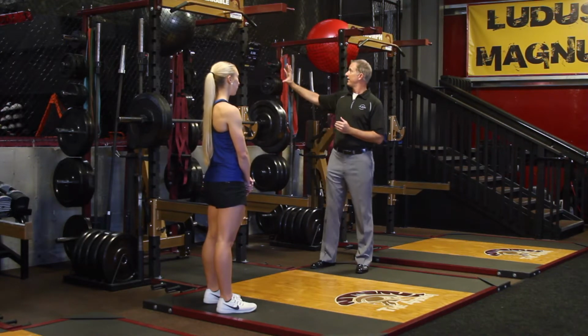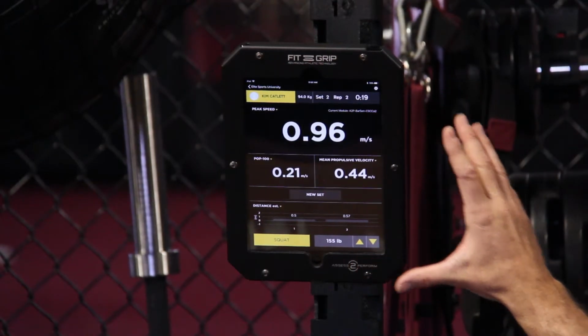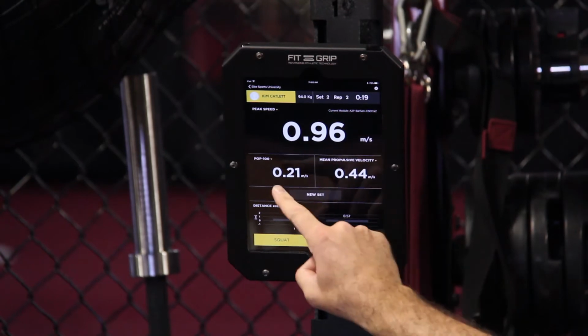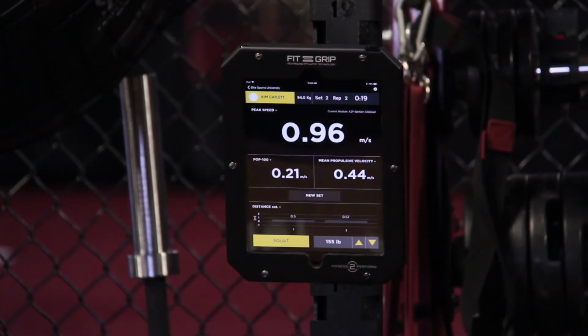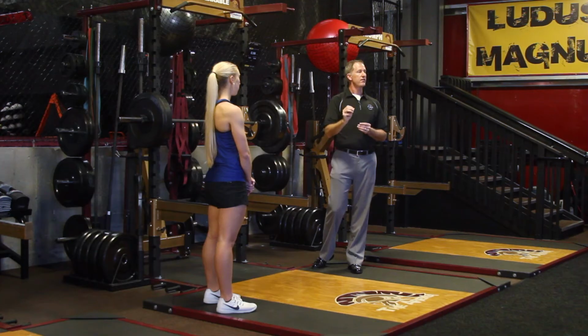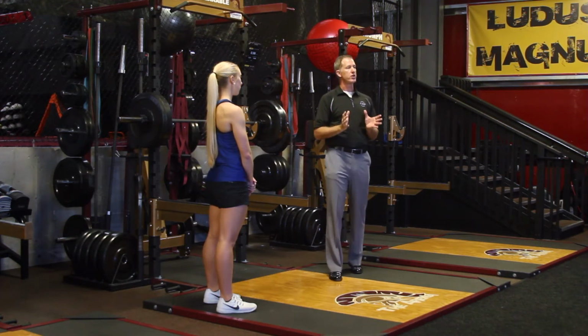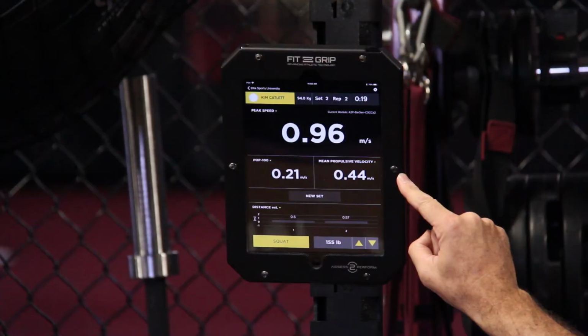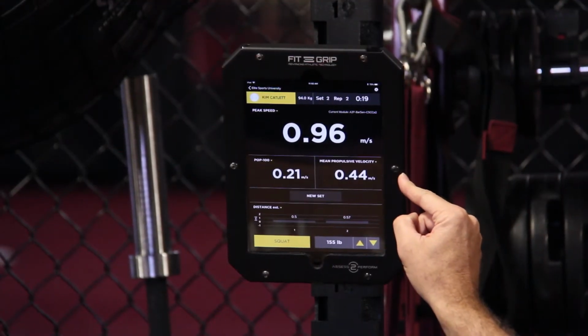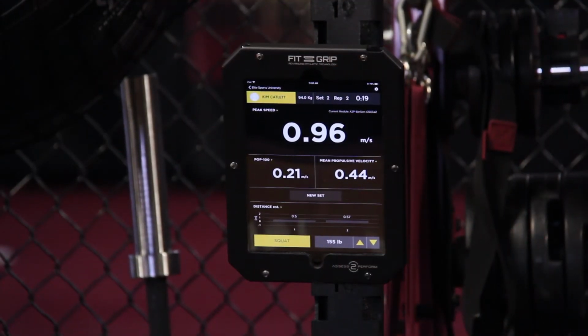And so we have the A2P Sport app configured to look at peak speed, but also POP 100, which is our unique metric to identify rate of force development. It's how much speed you can generate at the 100 millisecond point of the concentric phase. On top of that, we're going to be looking at mean propulsive velocity. Mean propulsive velocity just looks at the propulsive phase of the range of motion, not the full range of motion.